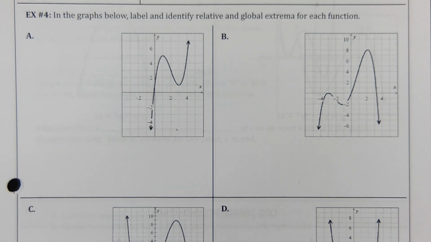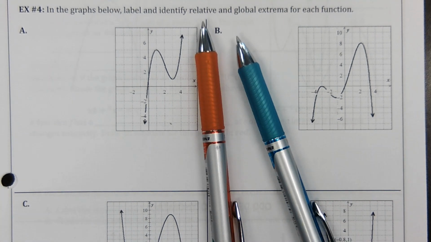What feels like good colors? Orange and blue feels like good colors because go Gators, okay?